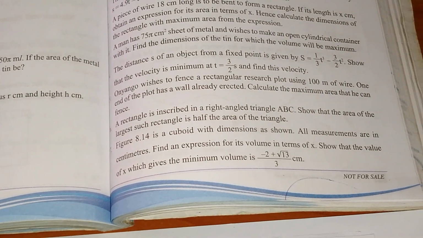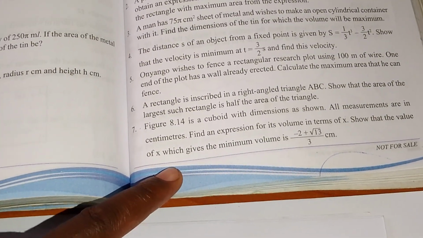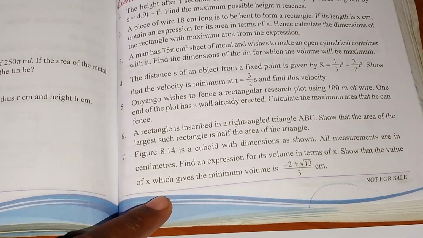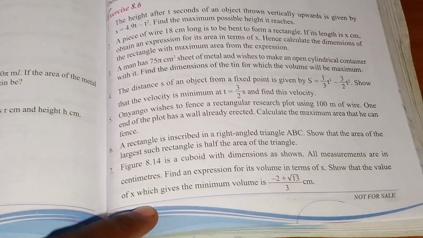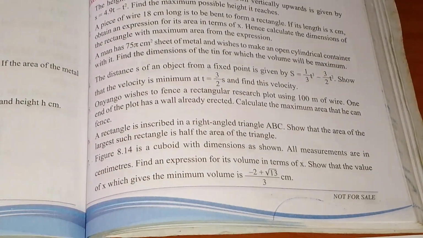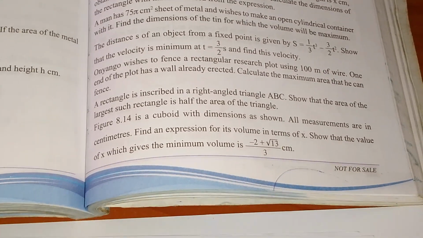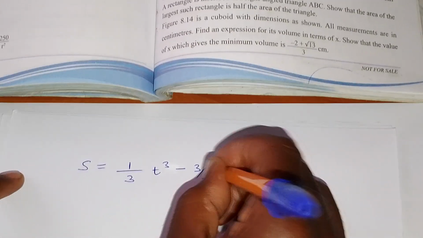So question number 4 reads, the distance s of an object from a fixed point is given by s equals a third t cubed minus 3 over 2 t squared. Suppose to show that the velocity is minimum at t equals 3 over 2 s and find this velocity. Okay, so given the expression for displacement as a third t cubed minus 3 over 2 t squared.